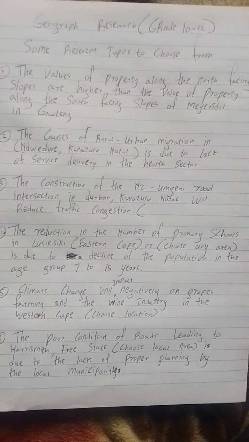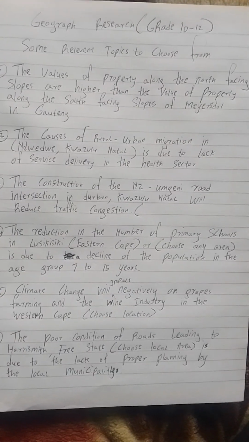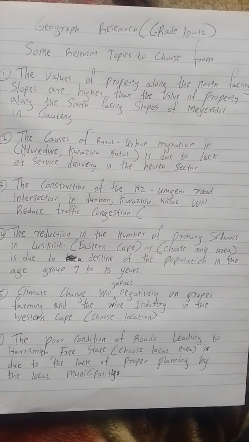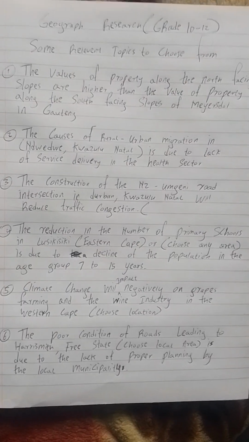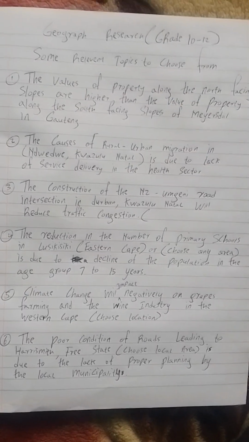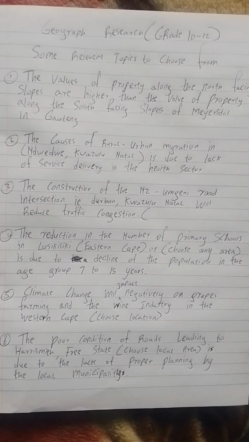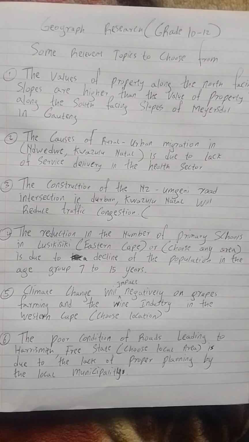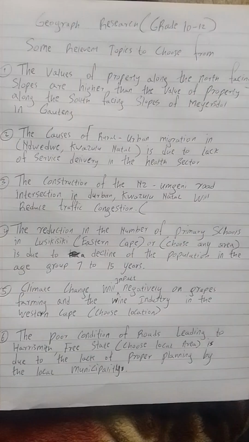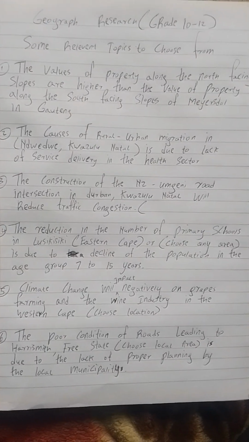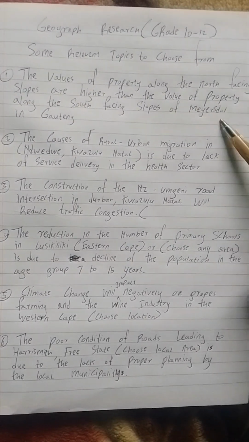With the health sector, it takes longer for an ambulance to come to a rural area to take a person who is sick or pregnant or any other person who needs health services. So people tend to move from rural areas to urban areas due to the health sector.